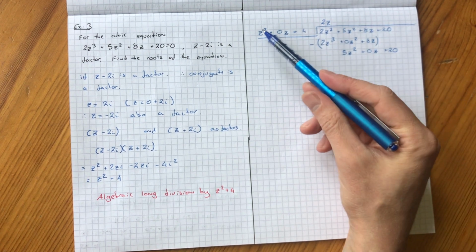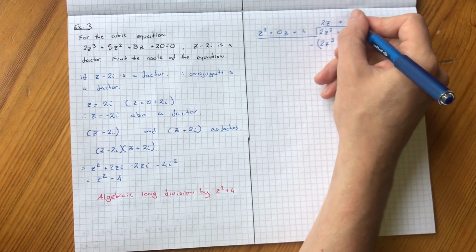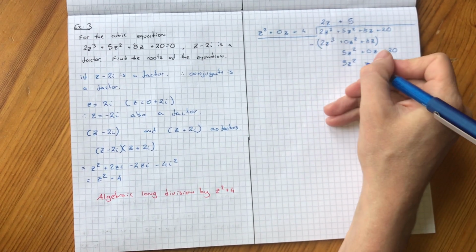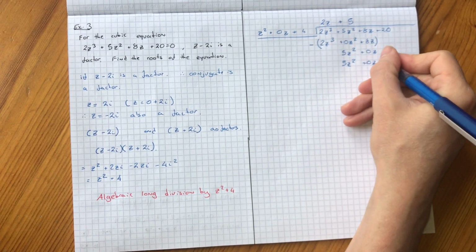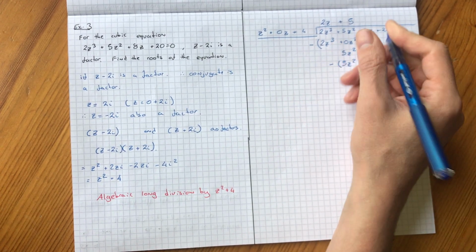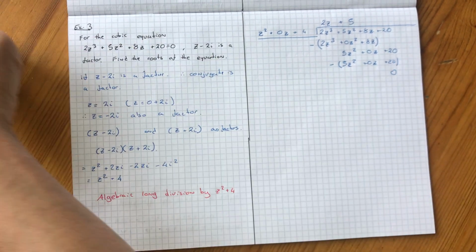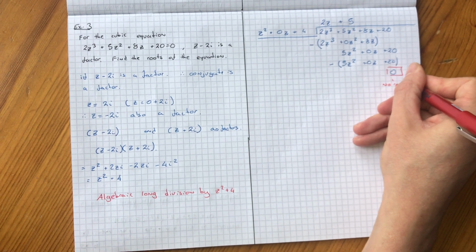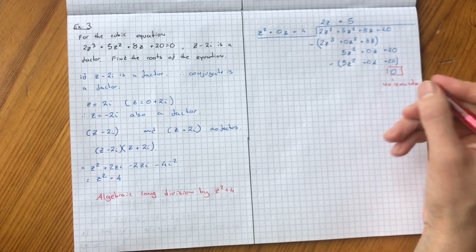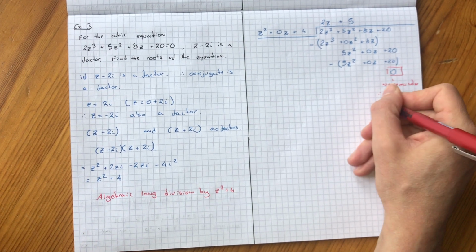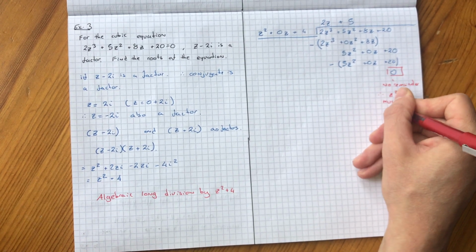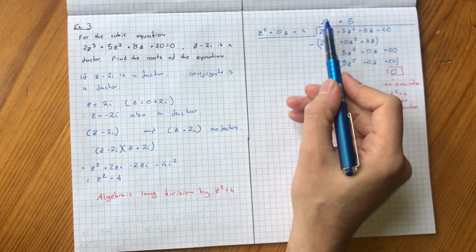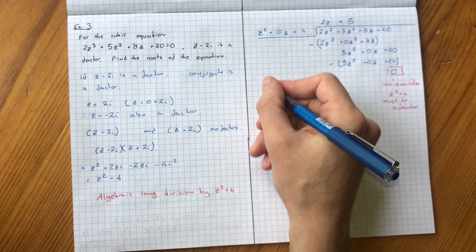What times z squared equals 5z squared? It is 5. 5 times z squared is 5z squared. 5 times 0 is 0z. And 5 times 4 is 20. Minus them, and that all comes out to be 0. No remainder. Therefore, I've done it correctly. z squared plus 4 must be a factor. Now we look at our solution. That also means that 2z plus 5 is also a factor.